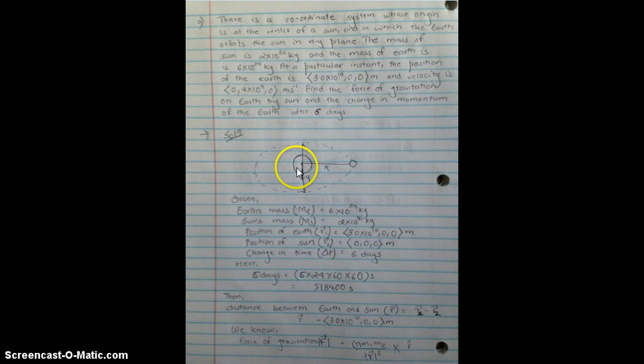So let's assume this to be sun and this to be earth. So it is revolving around the sun, and since we are given mass of the earth, mass of the sun, position of the earth, and since it says that there is a coordinate system whose origin is at the center of the sun, we can take the position of the sun to be 0, 0, 0, and change in time delta t is 6 days.